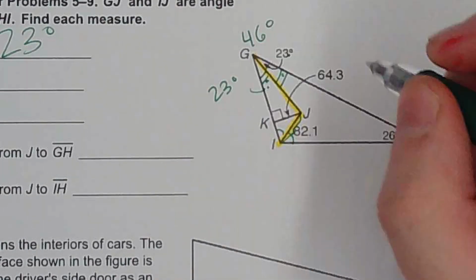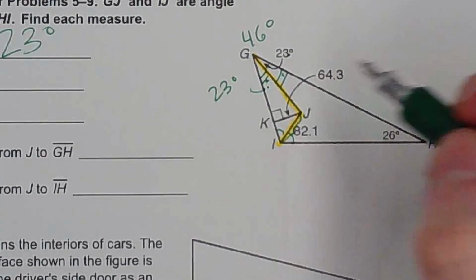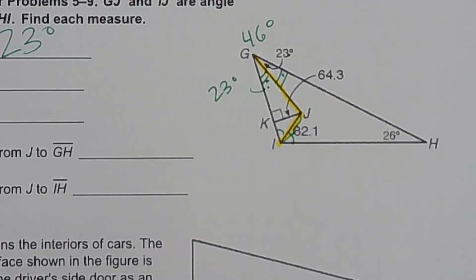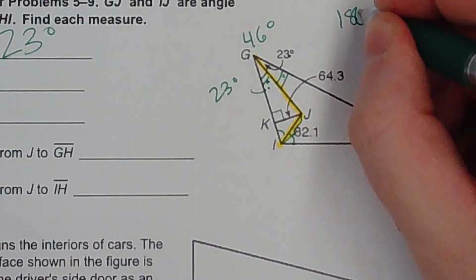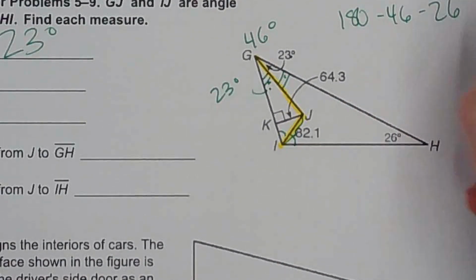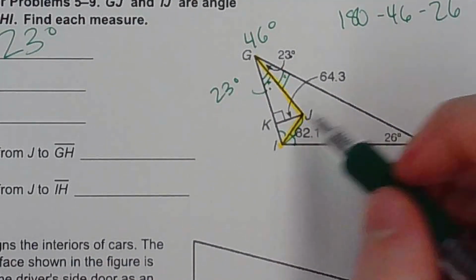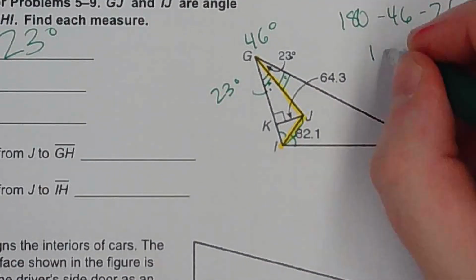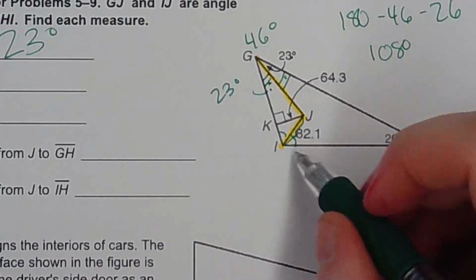So this is a 46 degree angle right here altogether. And this is a 26 degree angle. Well, the interior angles of a triangle always add up to 180. So if I do 180 minus 46 minus 26, I should get this big angle right here. Well, those put together is going to be 72. So when I subtract 72, I get 108. So that whole angle is 108.